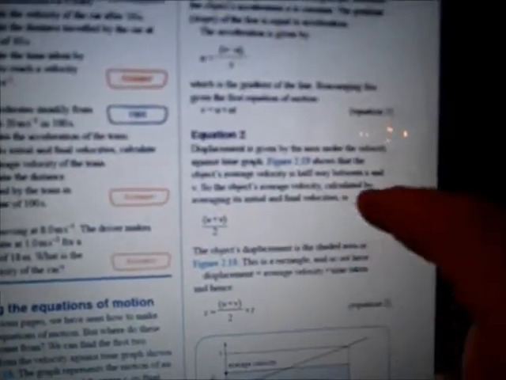The simplest thing saying to you is the gradient of the line is acceleration, and the gradient of the line is v minus u over t. The y-axis divided by the x-axis, change of velocity divided by time. That's the first one. Rearrange that and you get it.